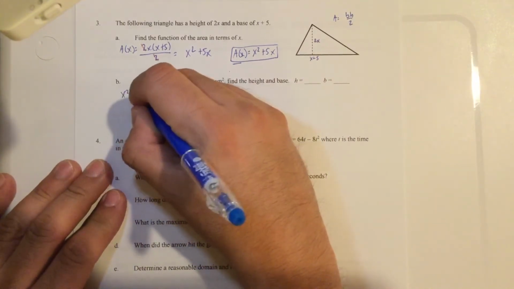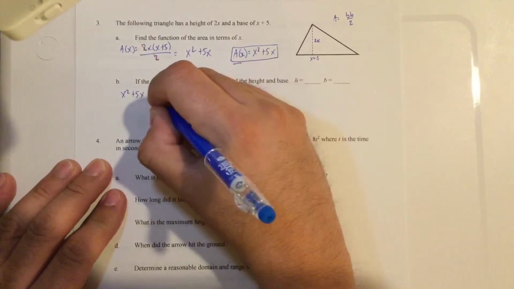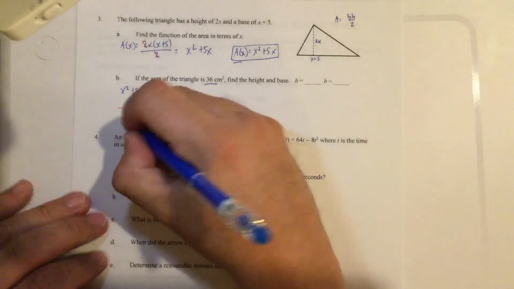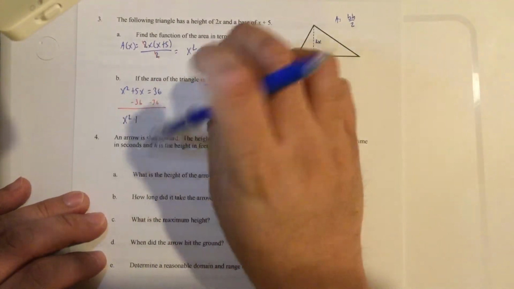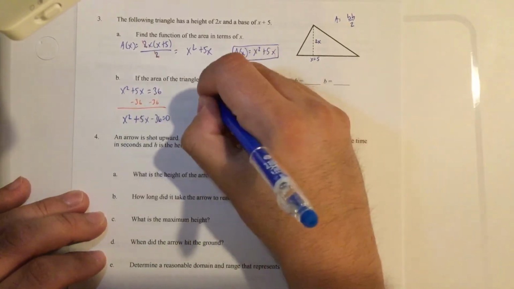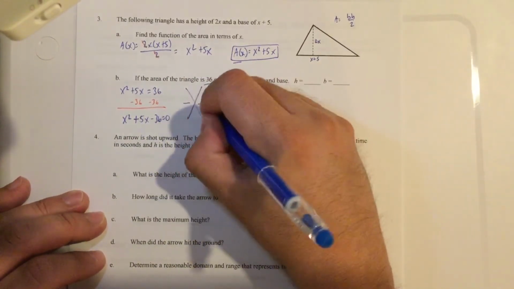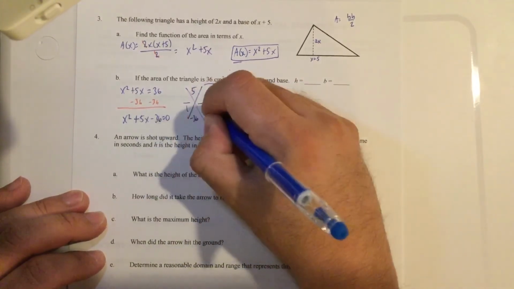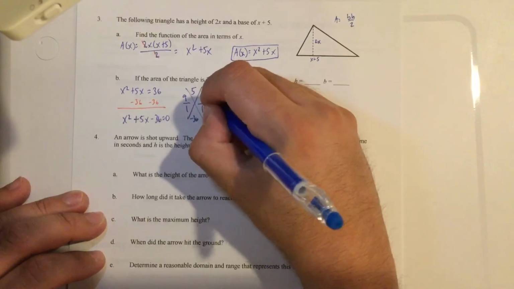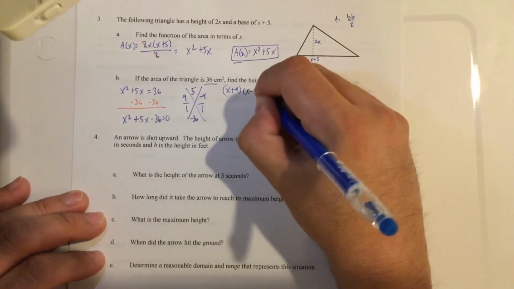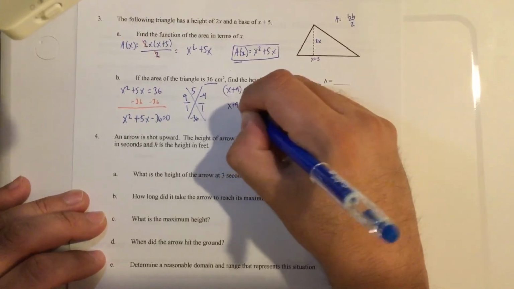So x squared plus 5x equals 36. We're going to go ahead and subtract 36 over to the same side, so that it does equal 0. And then we're going to attempt to factor it. And if not, then we will do the quadratic formula. So x method. 5 on the top, 1 times negative 36 is negative 36, divided by 1. So 9 minus 4, so it's going to be x plus 9, x minus 4, set each one equal to 0.